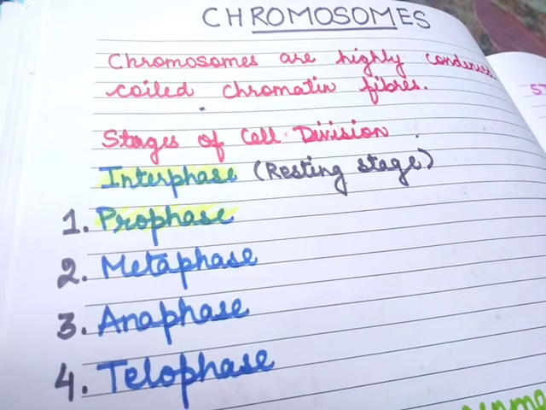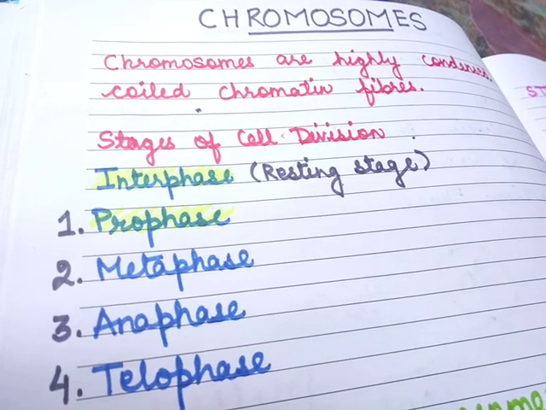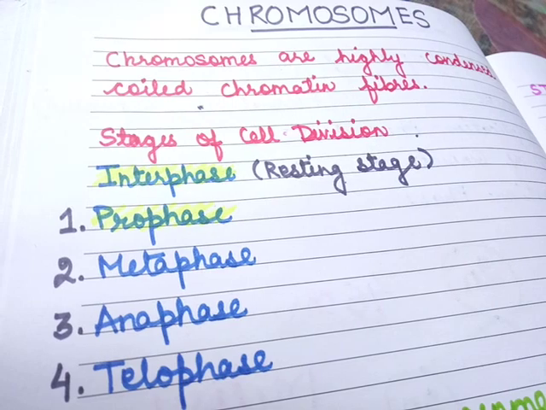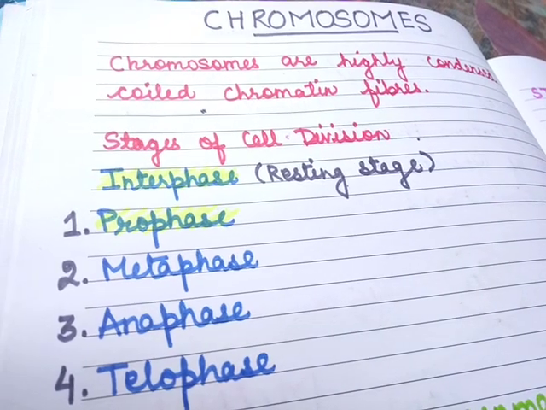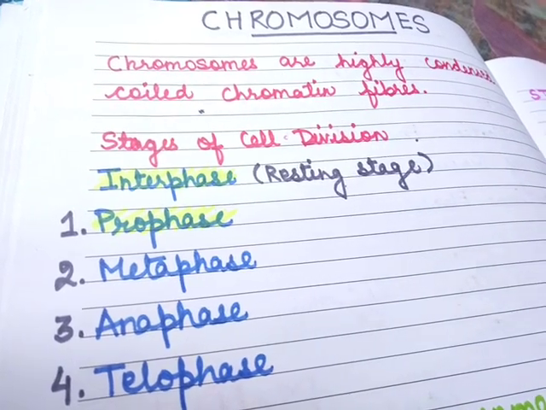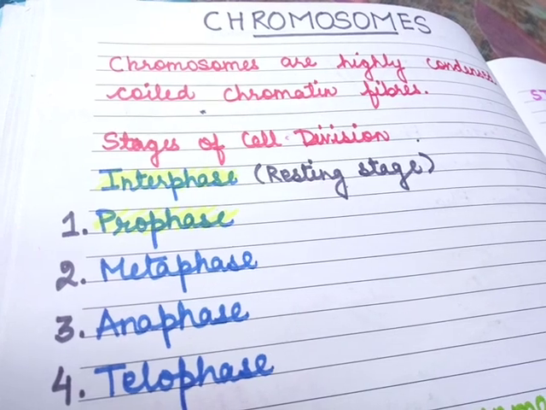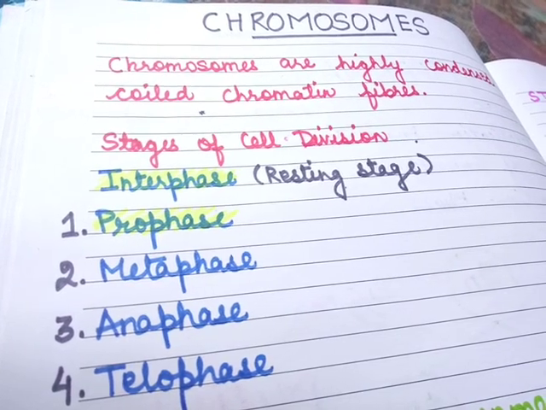Students, today we are going to begin with our new chapter, that is Structure of Chromosomes, Cell Cycle and Cell Division. This chapter is divided into two parts.